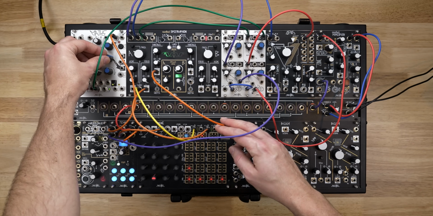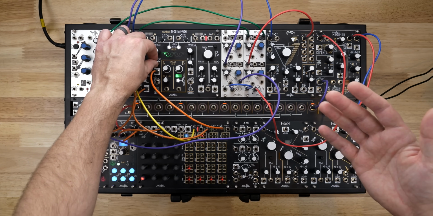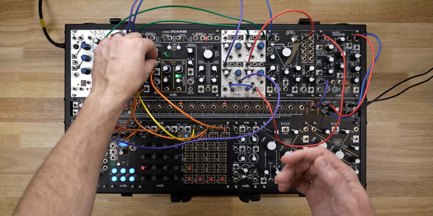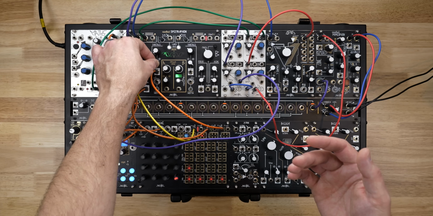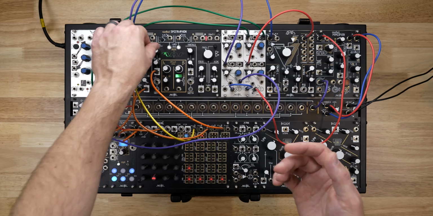We're also using the C sequence from Rene to change the amount of partials. We can increase that, get more complexity, or decrease it to get less. Just play with it manually.